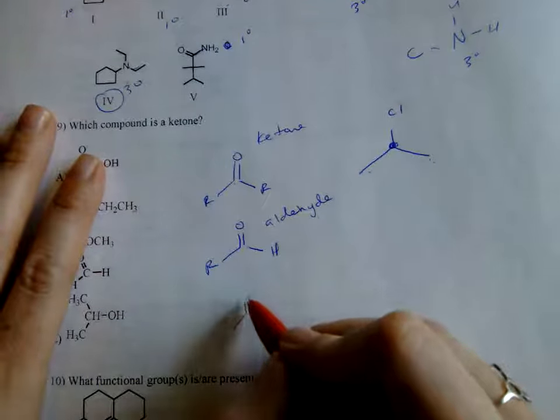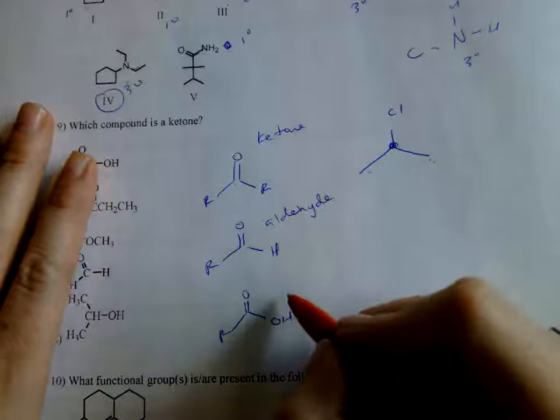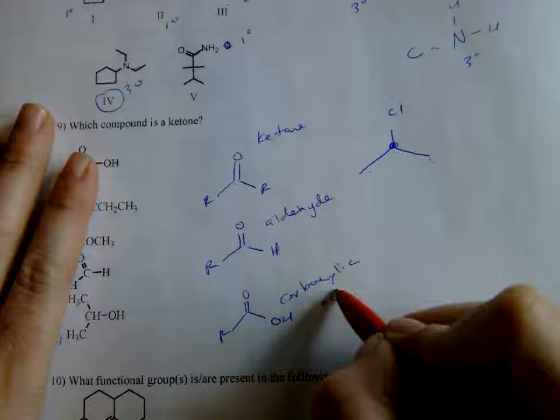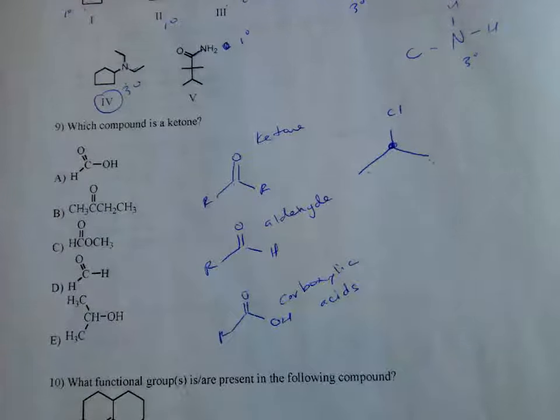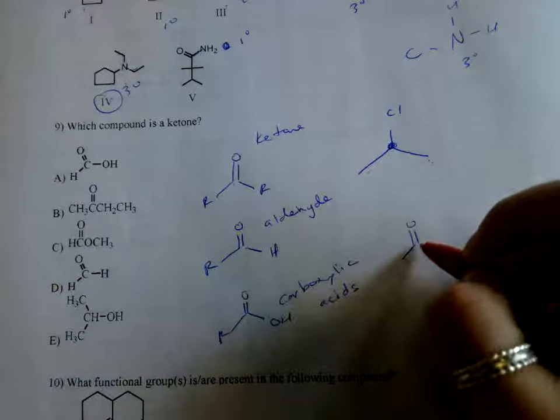A carboxylic acid has an OH group. And carboxylic acids are actually responsible for, if you have anti-aging creams, and you've heard of retinols, the retinol breaks down into a carboxylic acid and helps build the collagen in your skin. So that's a little fun fact.